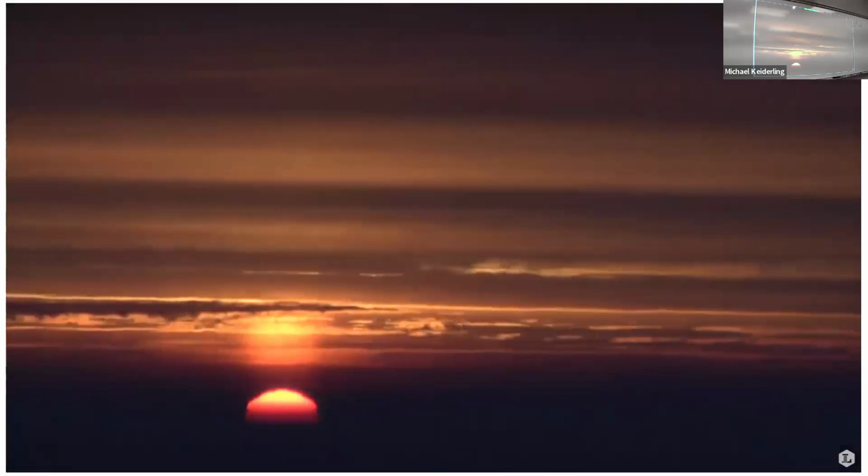Early in the morning, the Sun rises in the east. If you are at a beach on the Atlantic Ocean, you can see the Sun appearing as if it is rising from the waters in the horizon.